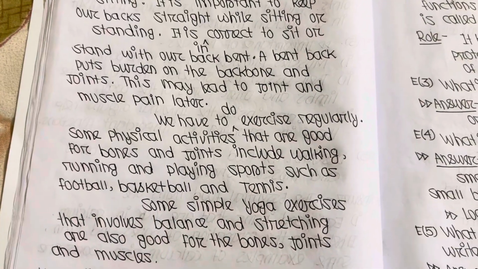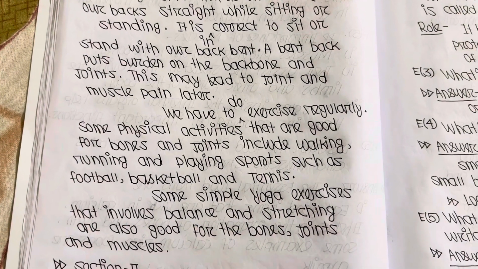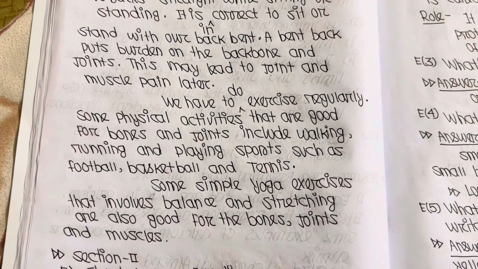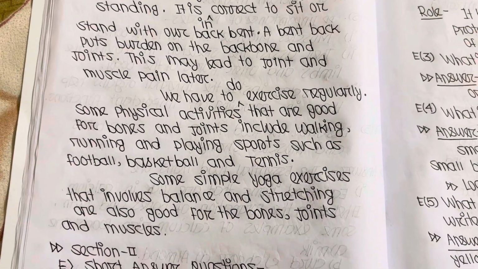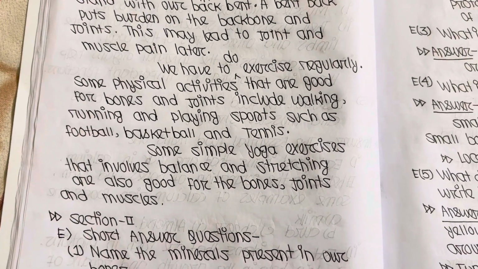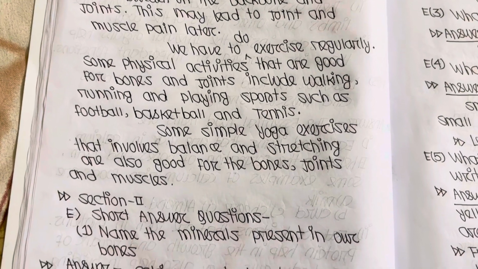We have to do exercise regularly. Some physical activities that are good for bones and joints include walking, running and playing sports such as football, basketball and tennis. Some simple yoga exercises that involve balance and stretching are also good for the bones, joints and muscles.